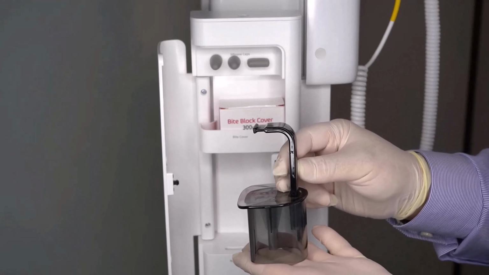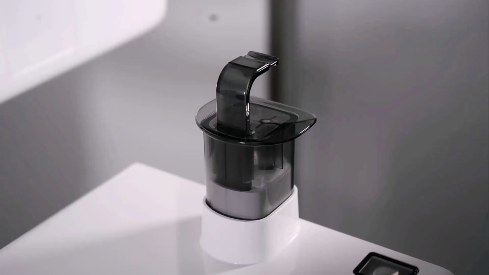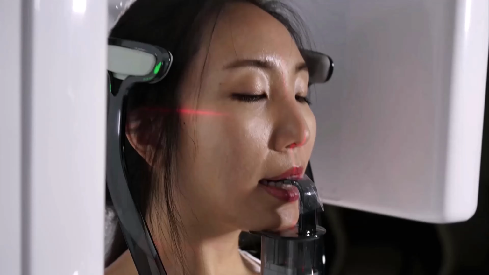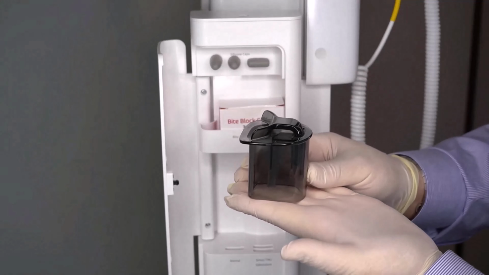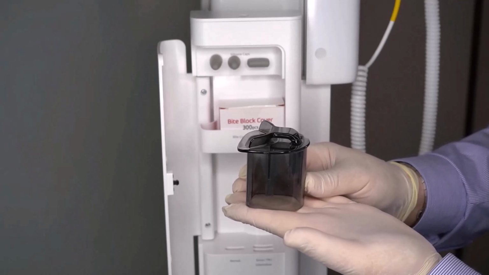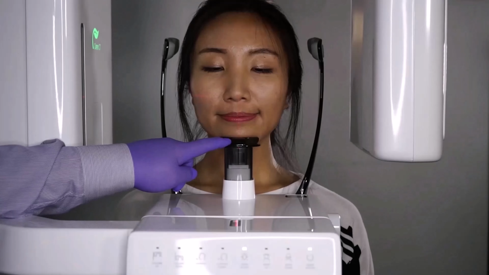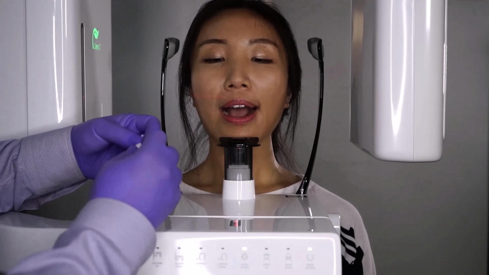Chin rest with normal bite stick. Special bite B or edentulous rest. Additionally, use a cotton roll to separate the bite.